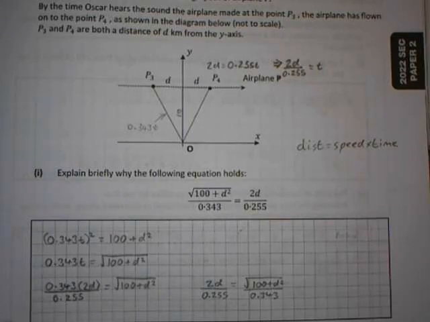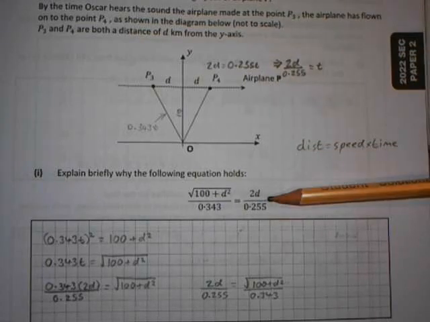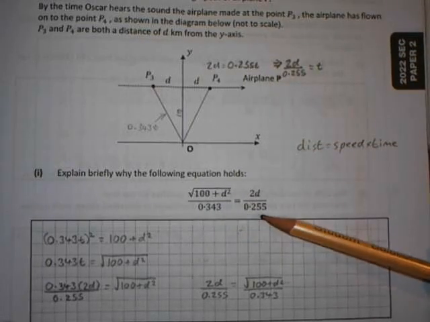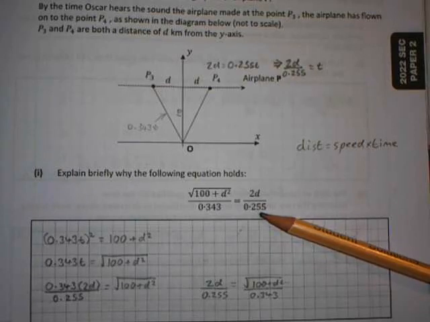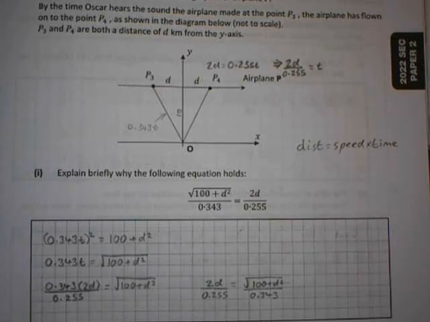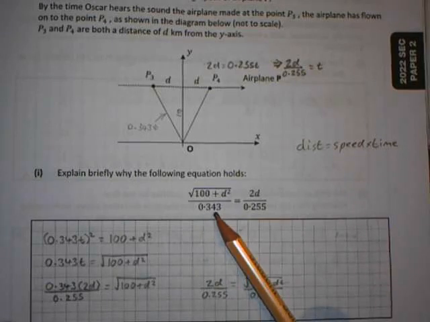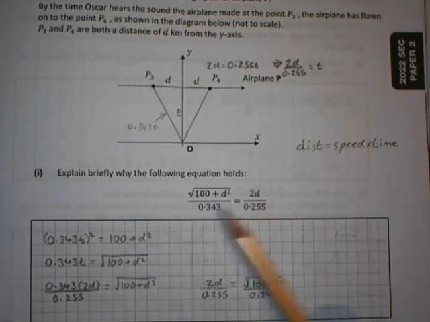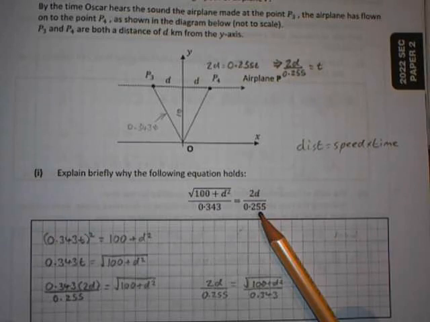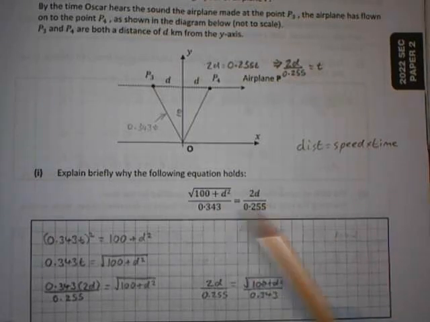This one's really quite difficult in my opinion. So we're just trying to get to this. Notice the 343 and the 255 are values that we've been given previously in the question. So we've been given 343 meters per second as a speed. If you change that to kilometers, then you get this number. And if you do the same with the other speed, if you change it to kilometers, you get this number. So that's the clue as to where we're going with this.